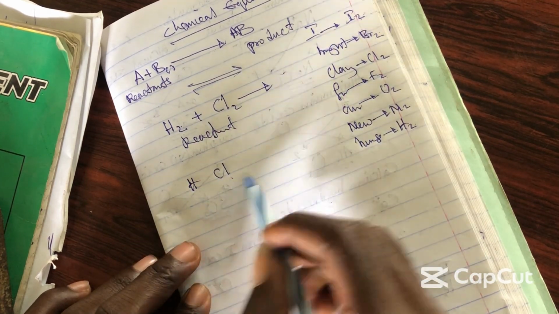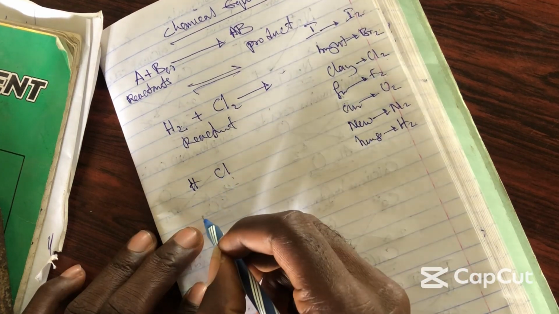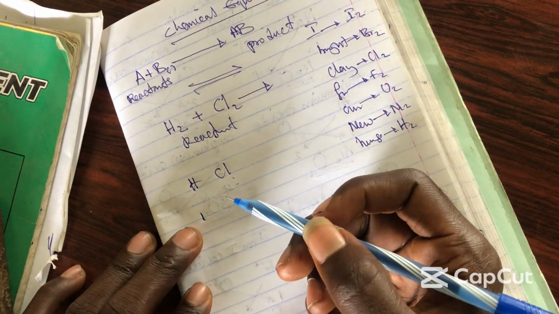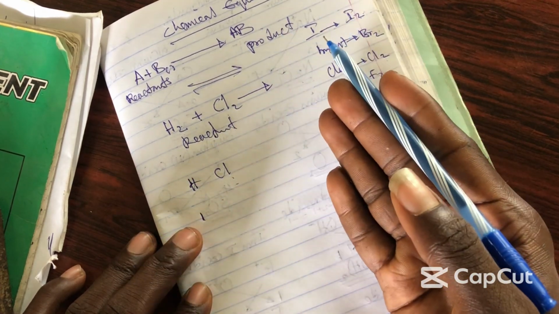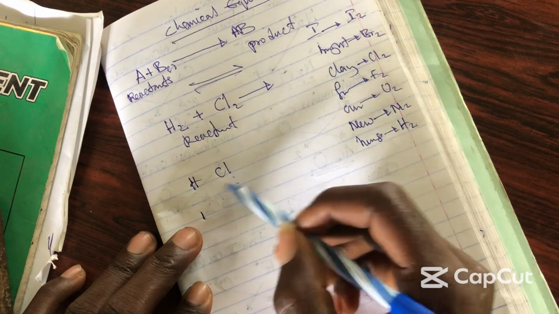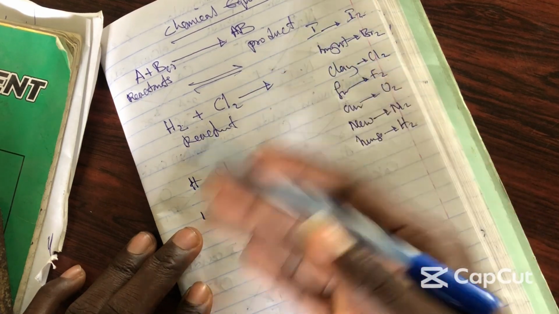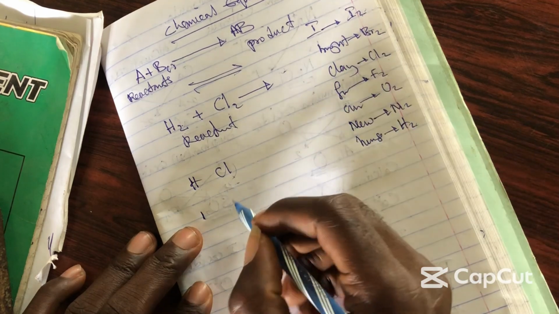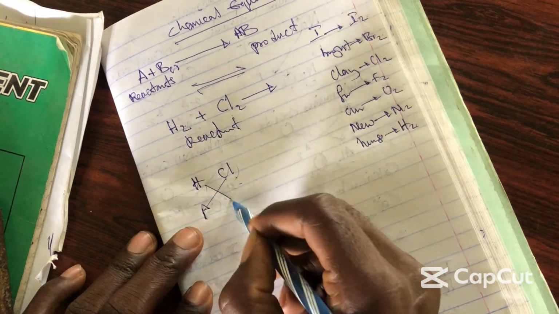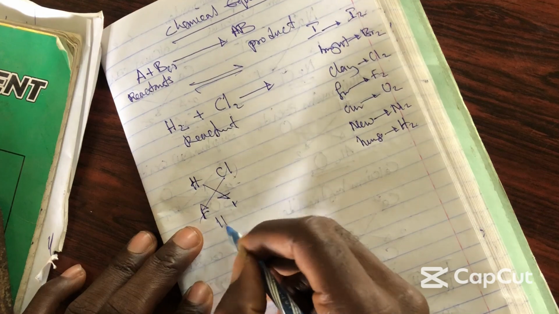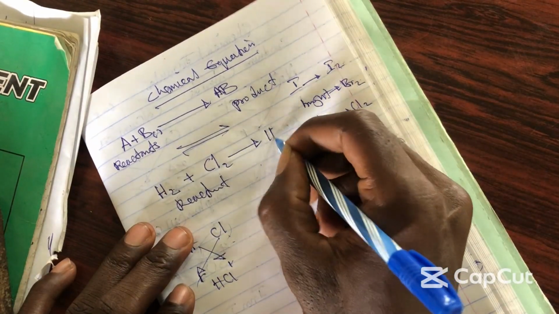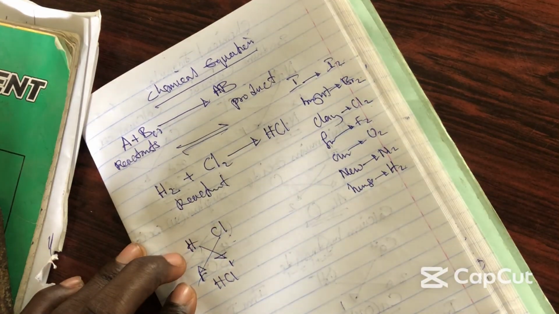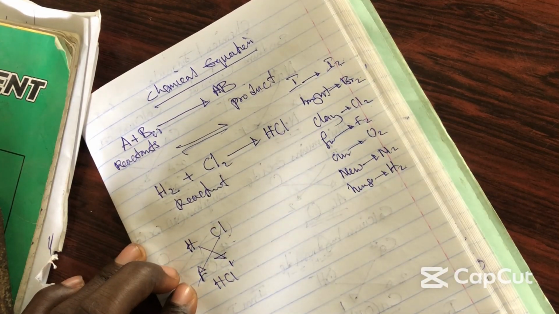So now in the chemical formula, hydrogen is in group 1, so the valency is 1. It has only 1 electron in its outer shell. Chlorine has 7 electrons in its outer shell, and 8 minus 7 is 1, so the valency is 1. When you interchange them or cancel them, you have HCl. So at the product side you should write HCl. I guess it is simple and understood.